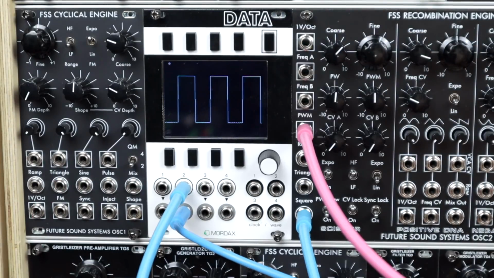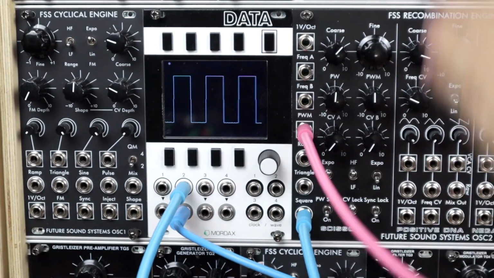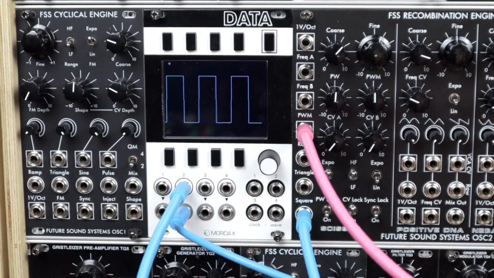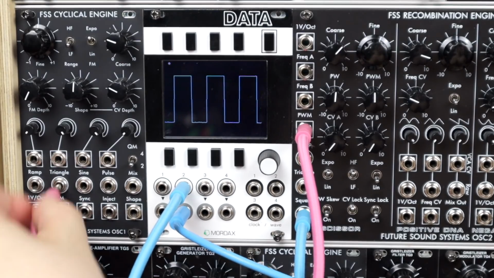What I really want to get into is audio rate PWM, which not only sounds great just on the single scissor oscillator, but cascades across the Recombination Engine really nicely. So let's take this up to audio rates, and we'll use this triangle from the cyclical engine again.